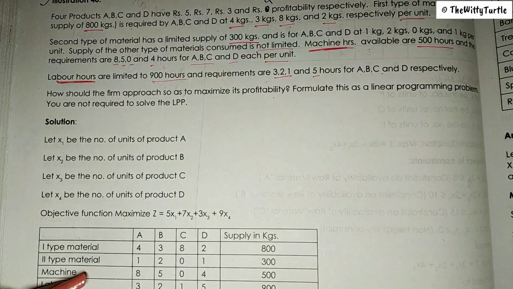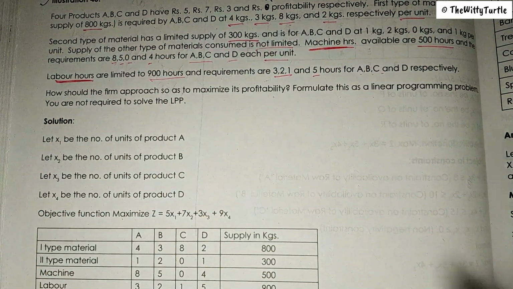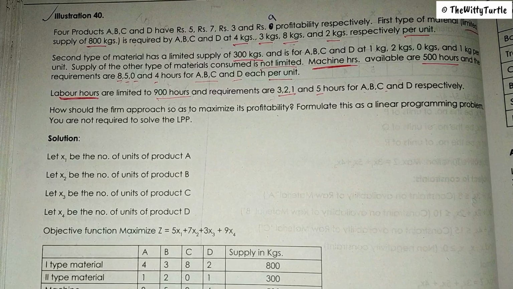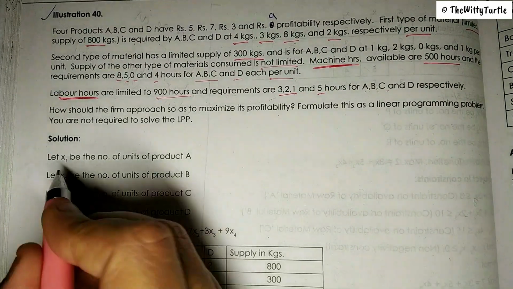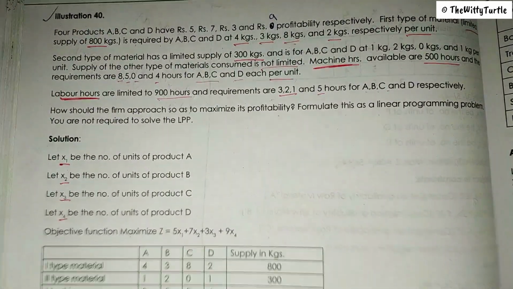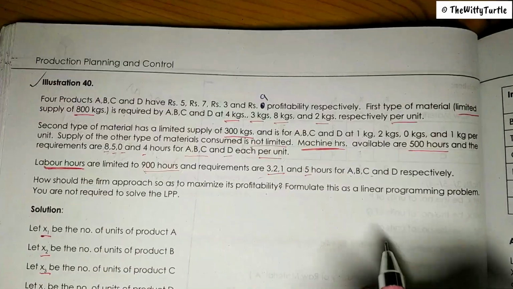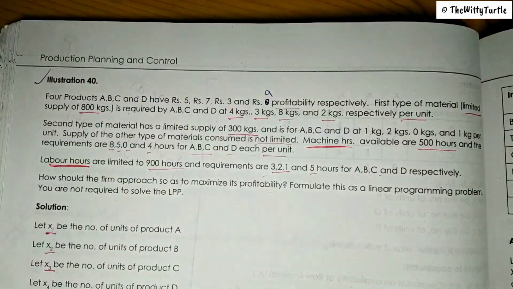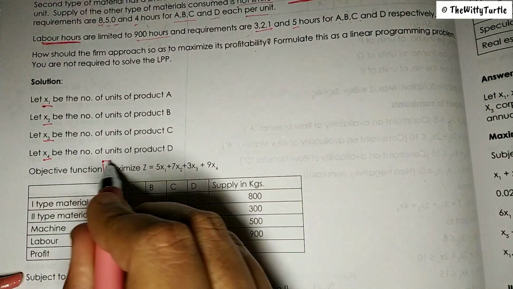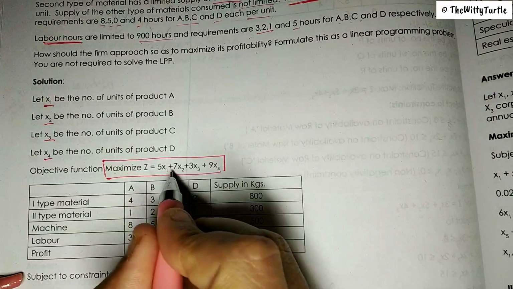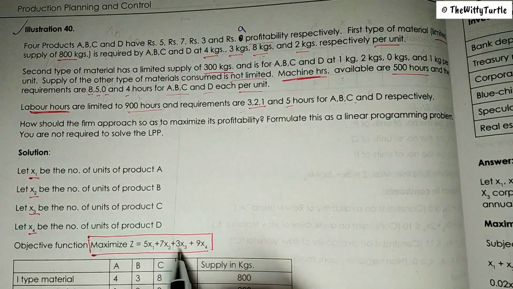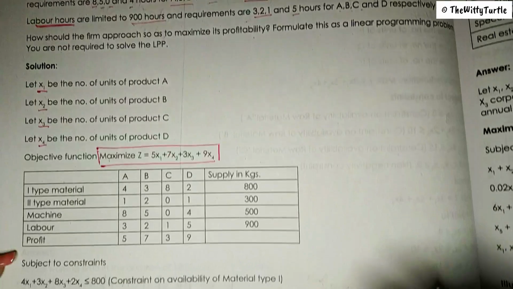So here, this is a very easy question. Direct things are given here, right? So here, what will be the solution? You have to take the number of units of A, B, C and D. So x1 is the number of units of product A, x2 is for B, x3 is for C, x4 is for D, right? Now, since the amount of profit is given to you, what will be your objective function? Obviously it will be to maximize the profit. So here it goes, max z equals 5x1 plus 7x2 plus 3x3 plus 9x4, right? Since it is given, it is very easy. We have been doing this till now.